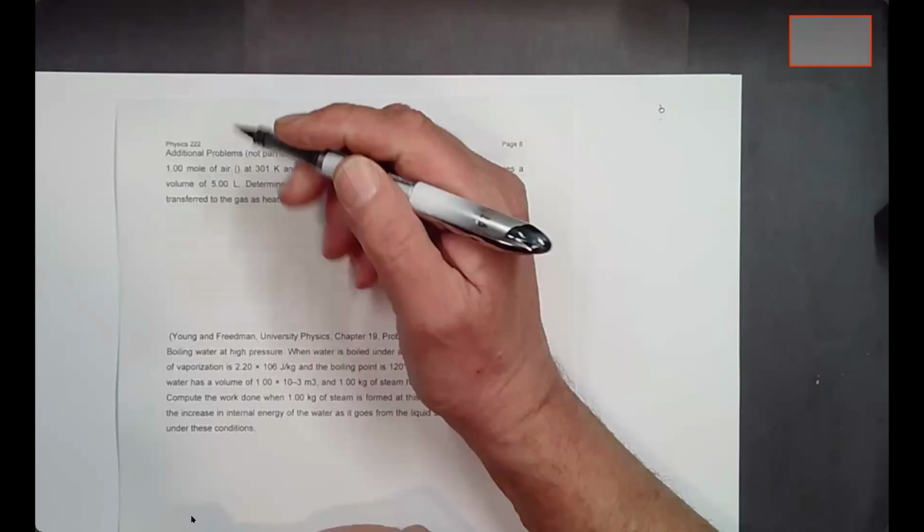Okay, I just printed those off, except I didn't blow them up very large. Maybe you can still read them, I don't know. But anyway, we have 1 mole of air.